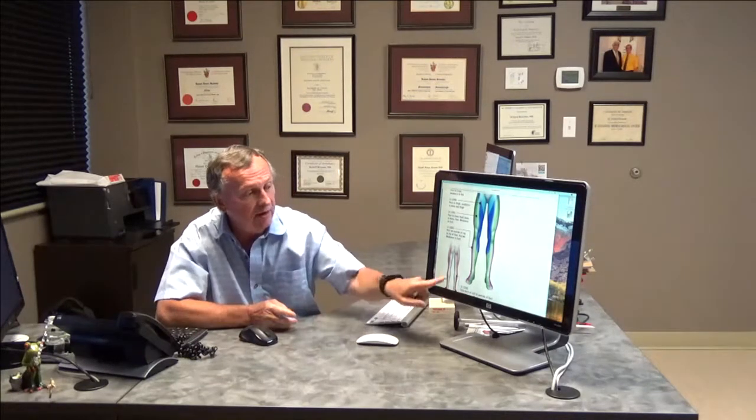And then with the S1 nerve root, people get pain in their butt, down the back of their thigh and into their calf, and then often will get numbness on the side of their foot. So again, depending on which disc is involved will determine which nerve gets pinched, and that in turn will determine where in your leg you get your pain. I'm just going to show you another diagram here that shows what a disc herniation looks like.